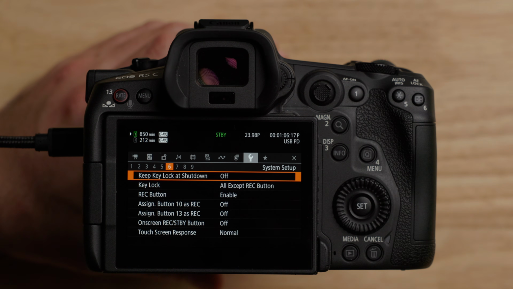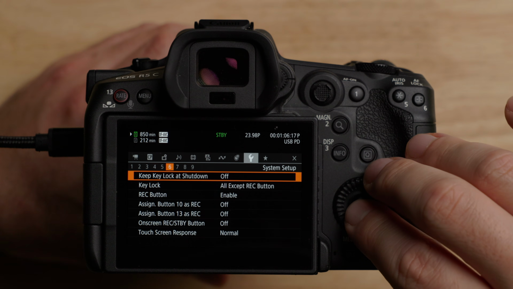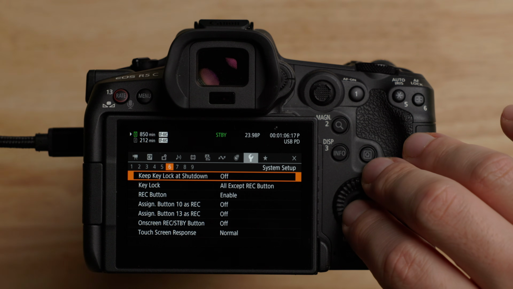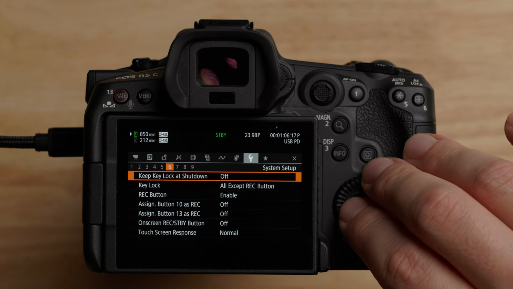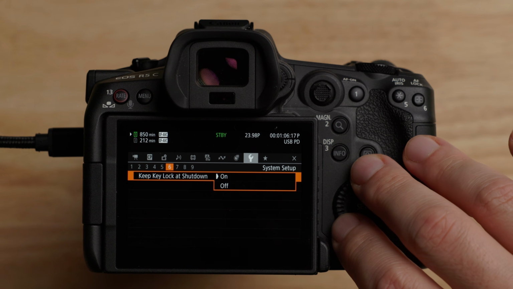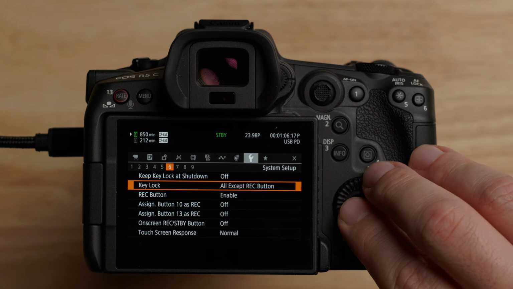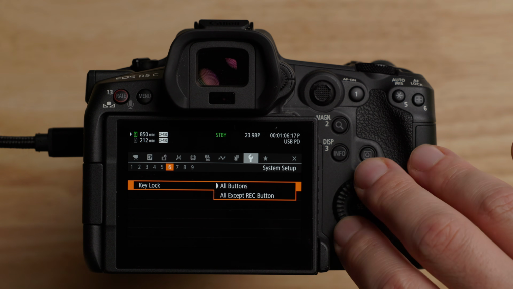Onto the sixth page here, there's some different options for the key lock. Now, I personally don't use the key lock. I actually just showed you that I customized the lock button to something else. But if you're in here, you can turn on key lock at shutdown. So if you do lock the keys and then you shut it off and turn it back on, it will keep the keys locked if you have this turned to on. For the key lock, you can have it lock all the keys except for the record button, or all of the buttons.